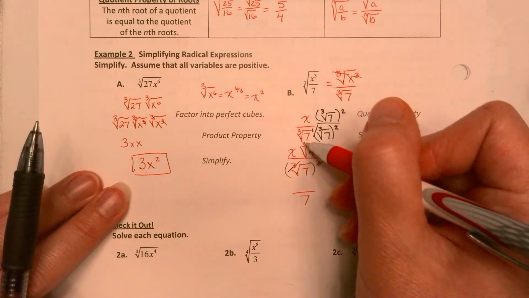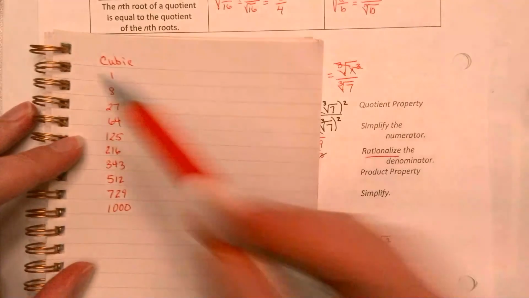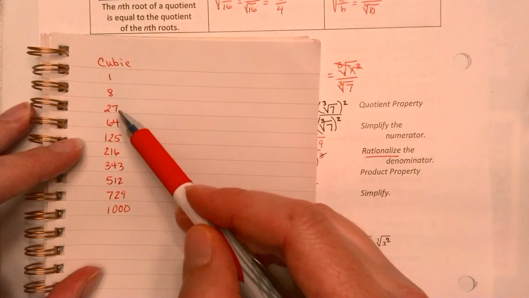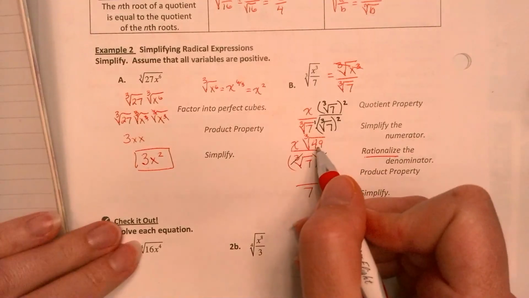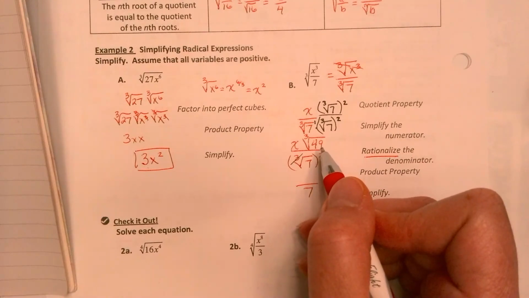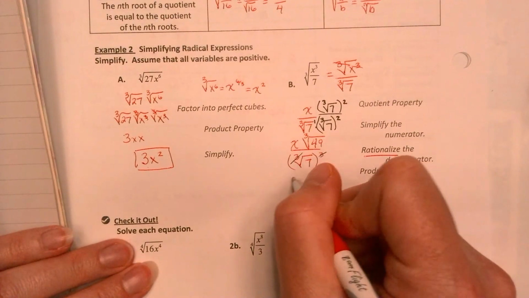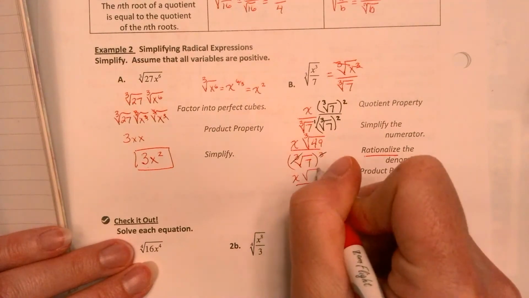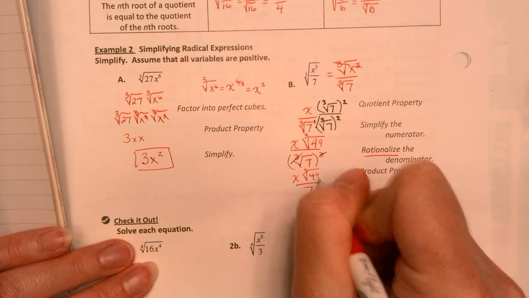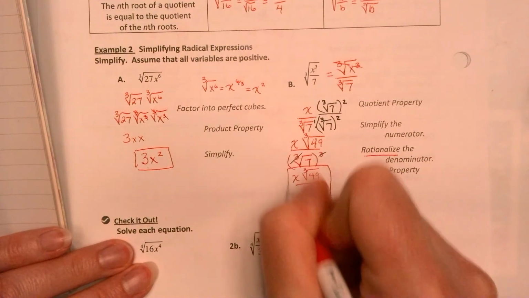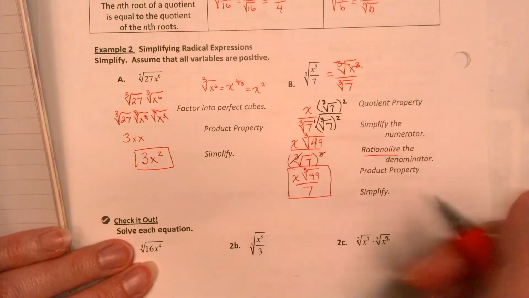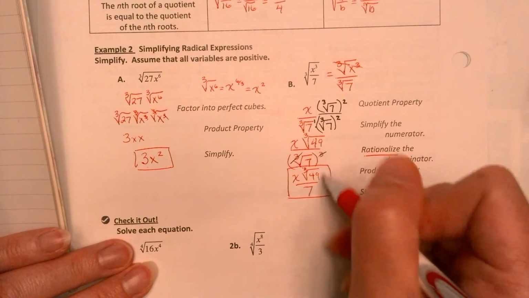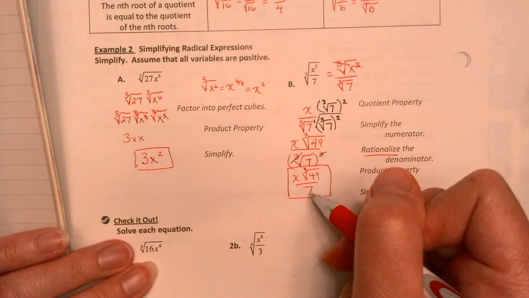And then I'm going to look at that cube root of 49. Can I break that down? Okay, well, 49 is not divisible by 8. It's definitely not divisible by 27, and 64 is too big. So there are no cubic numbers that divide into 49. So my final answer is just an x with the cube root of 49 all over 7. And remember, you cannot reduce the 49 and the 7 because that is a cube root. And so that 49 does not reduce with the unlike term there.